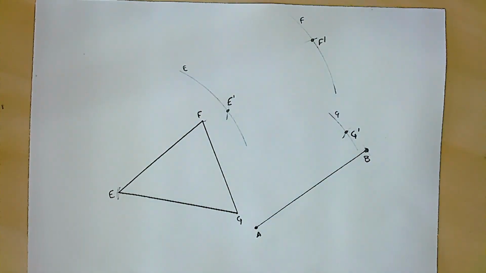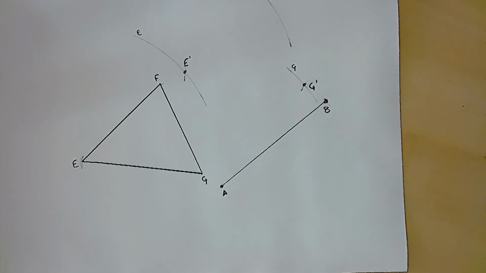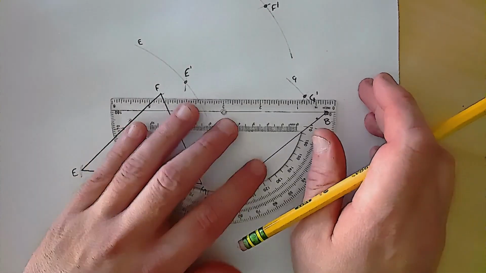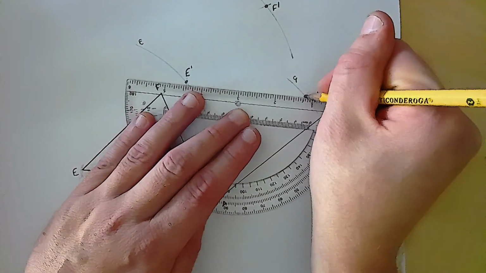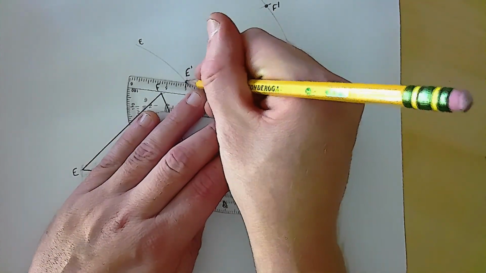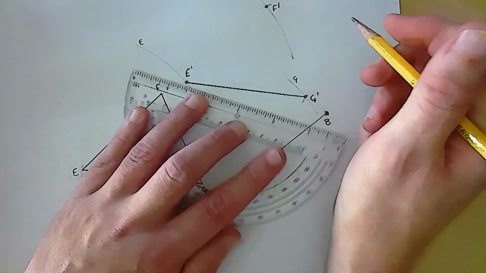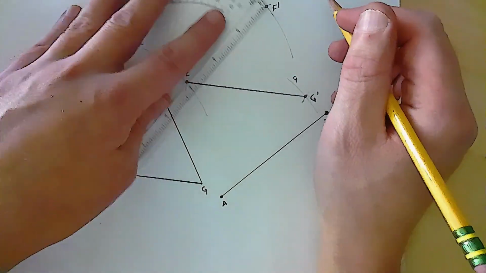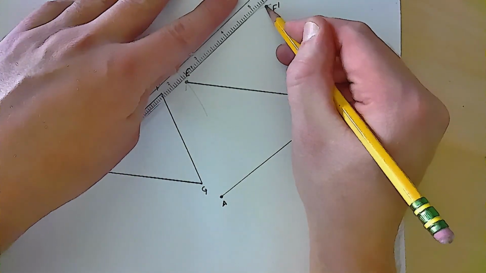And what I've been able to do effectively is move triangle EFG along line segment AB, translating it across the page, so across the plane. Let me go ahead and check. That one looks good. And this looks good.